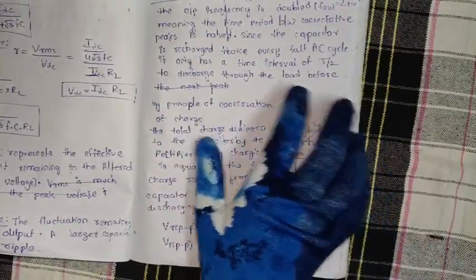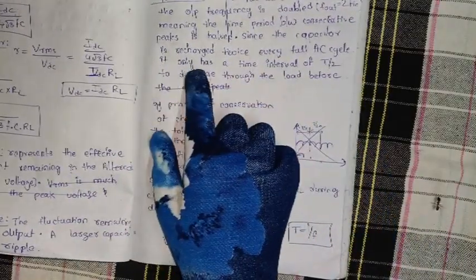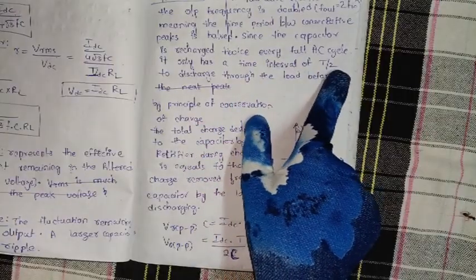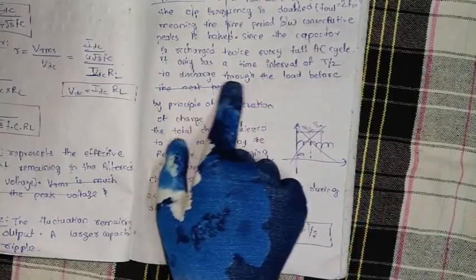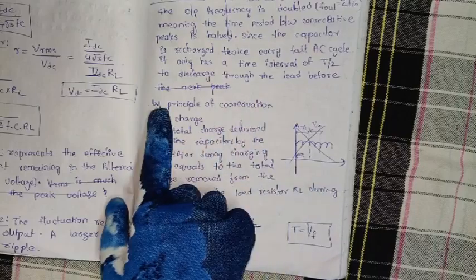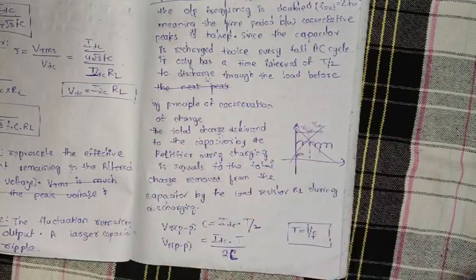Then it only has a time interval of T by 2 to discharge through the load.